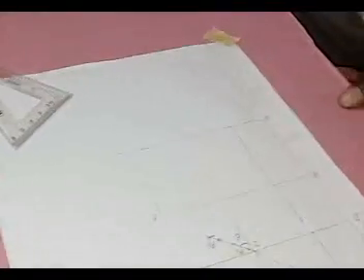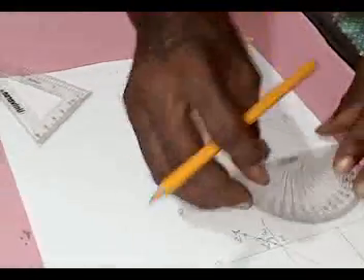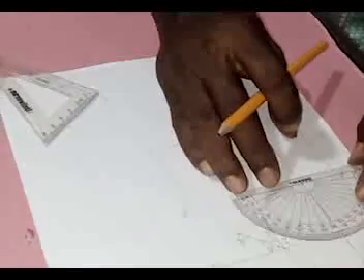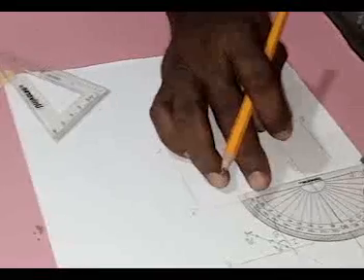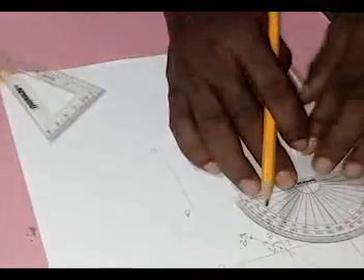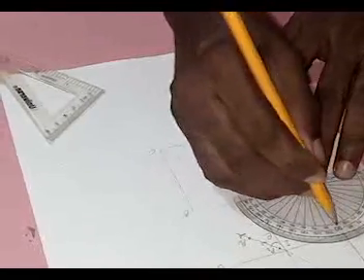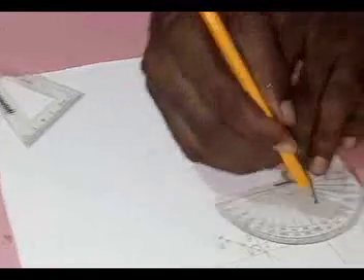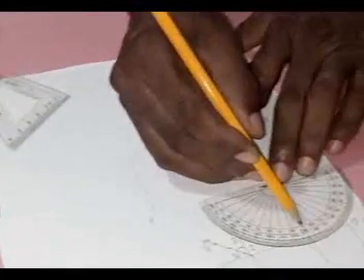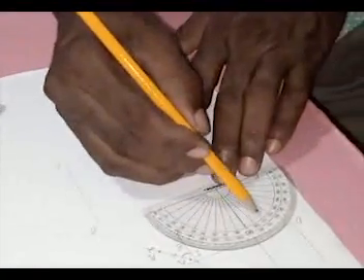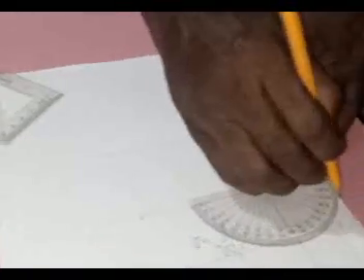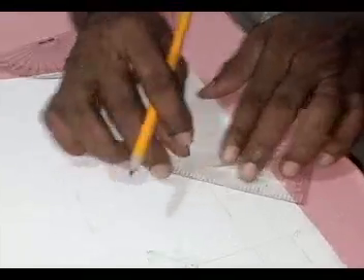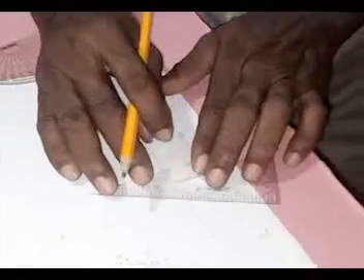Now use your protractor to locate 65 degrees. Line AB will be on the zero, on this 0 point. Angle 90 will be on normal. You now count from 90, 0, 10, 20, 30, 40, 50, 60. 65 will be here. You now join it to the point O.